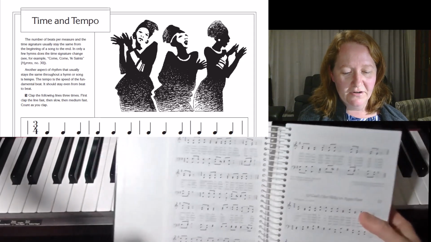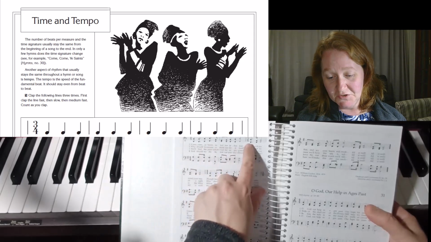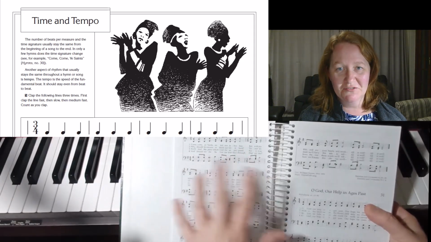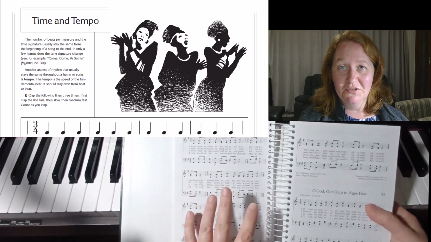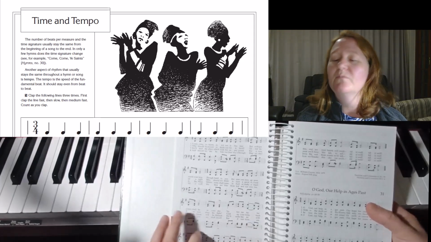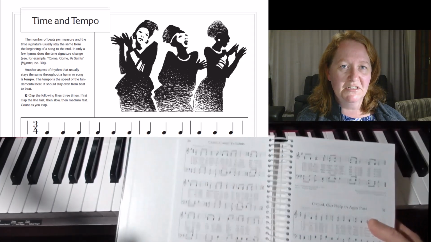So if we have a look here, it starts with 4/4, and then it changes to 3/4, and then it changes to 4/4 again, and then it goes to 3/4. So it just really is all over the place. So this is a very complicated one to conduct, and the playing isn't too bad once you're comfortable, but to conduct it is quite complicated because you're changing between the time signatures all the time.